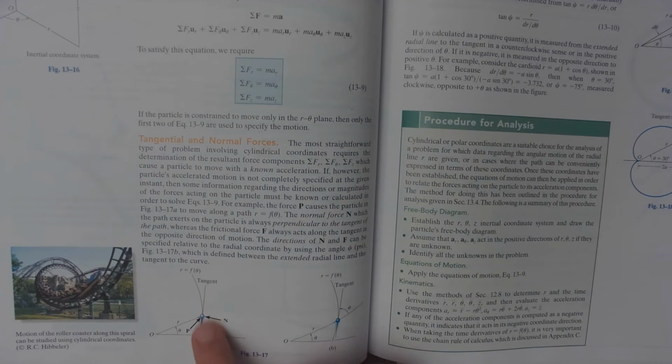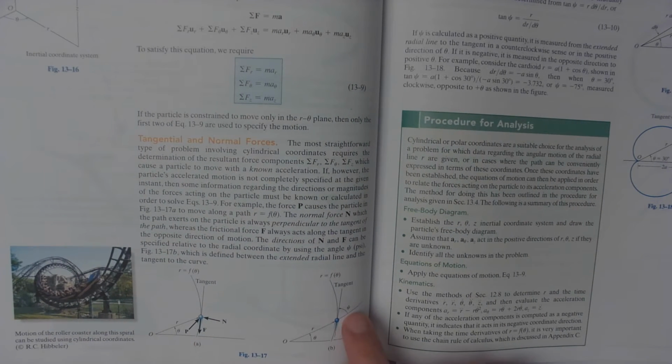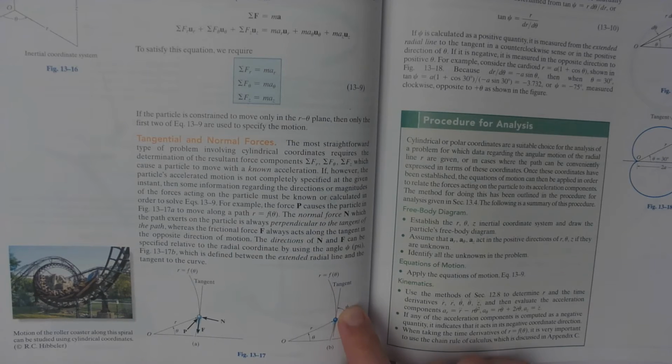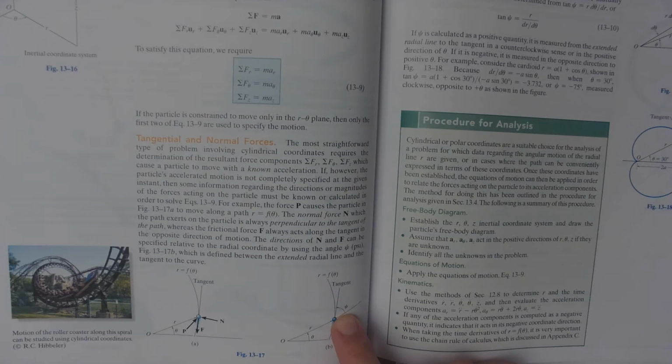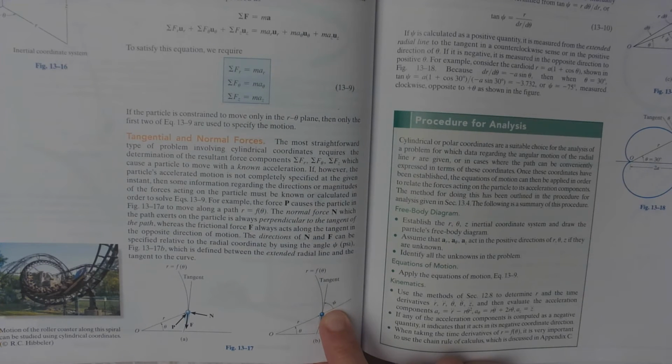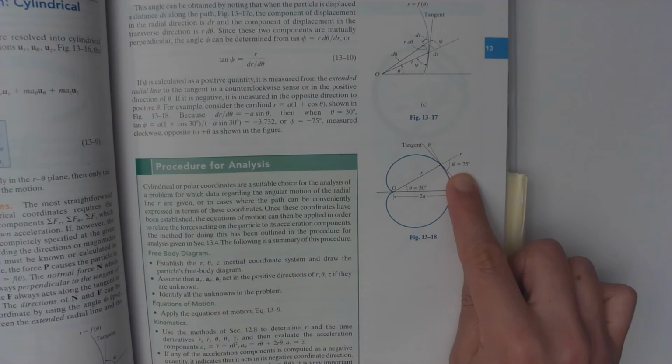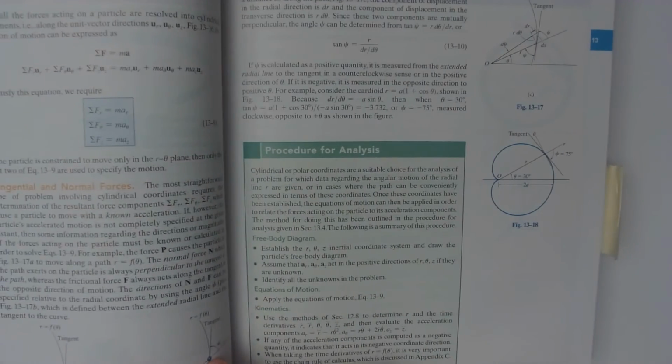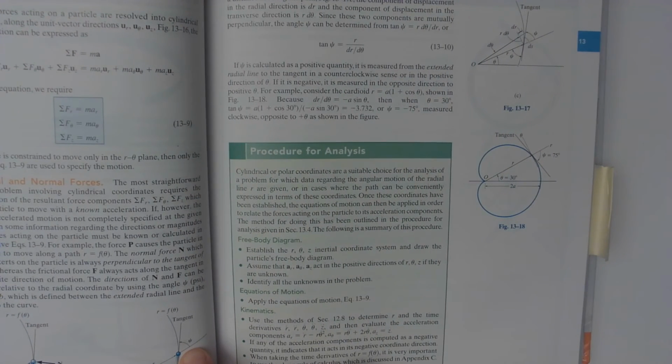And the tangent line is tangent to the path of the particle, so the angle between the extended radial line and the tangent line is the angle psi. Now, this angle, the way that we measure it, is going to be no greater than 90 degrees. So, let's see, if you look at figure 13.8, they're measuring that angle in the clockwise direction from the extended radial line to the tangent line rather than in the counterclockwise direction like what we have here.